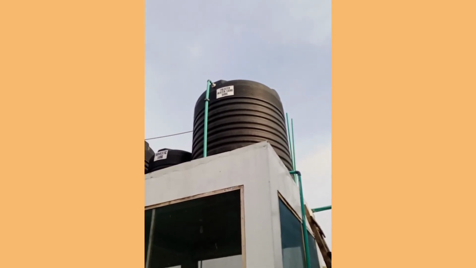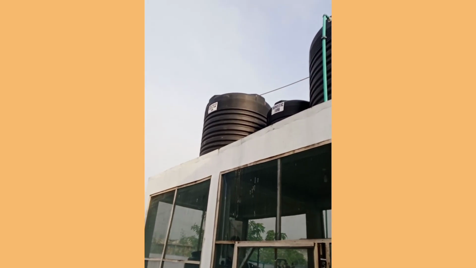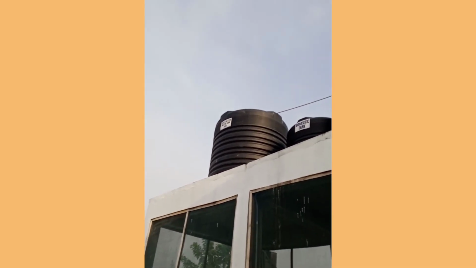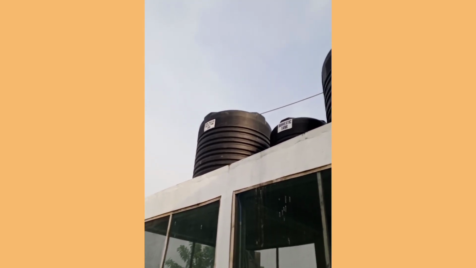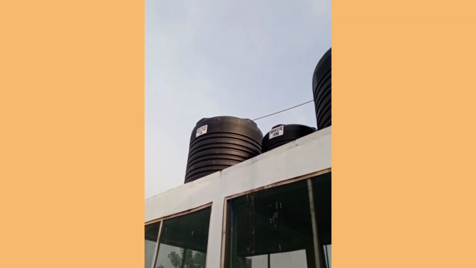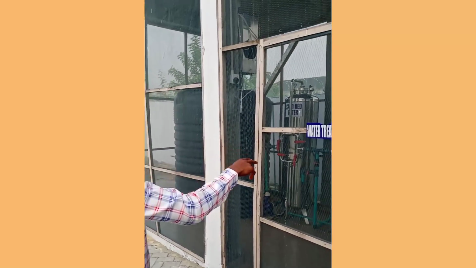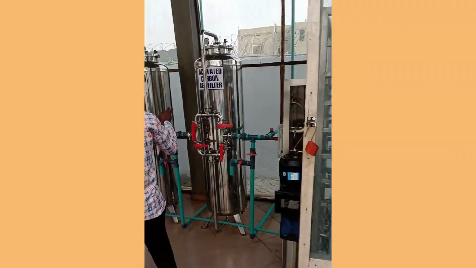That's the final one. The water gets into the domestic tank first, then from there it passes through the semi-treated tank. This one is the one that is doing the first job, the activated carbon bed.